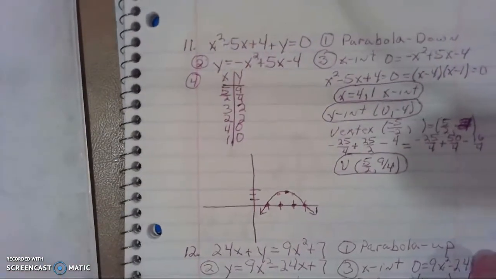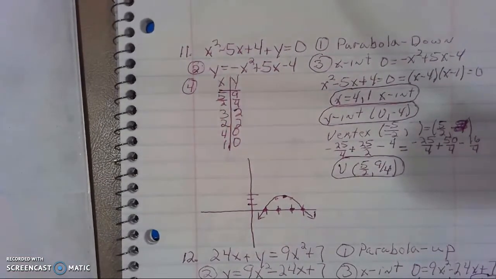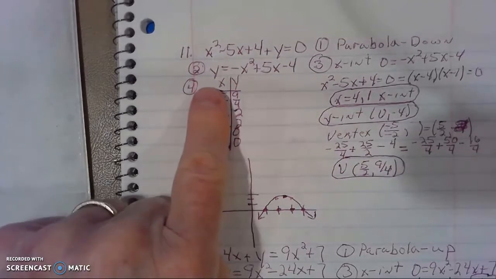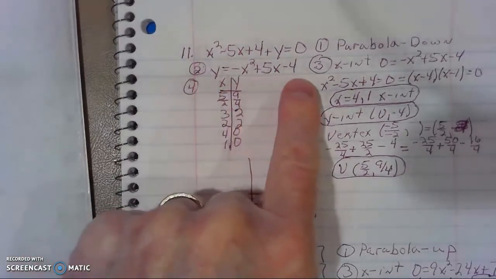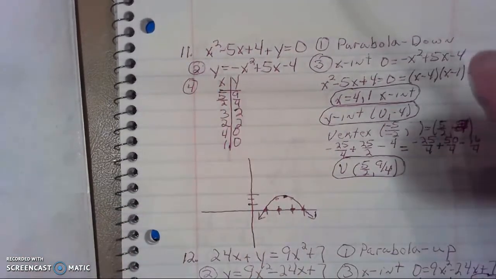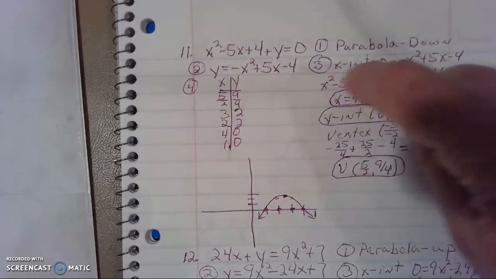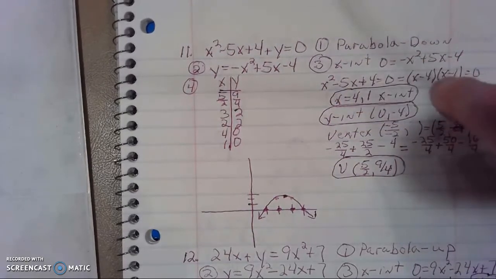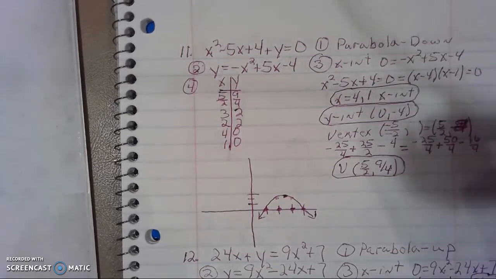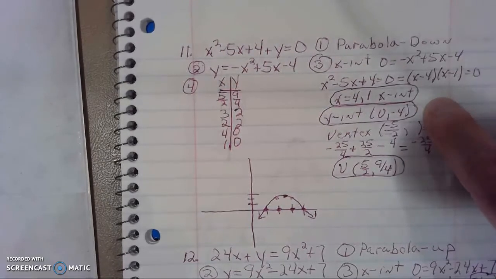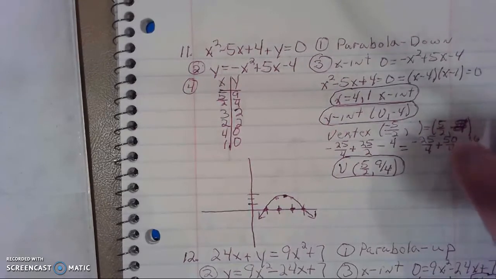Number 11, x squared minus 5x plus 4 plus y equals 0. Again, y's got to be by itself. Move the others to the other side. Then, okay, I put 0 equal to that. And then I moved all of that to the left side to change the signs. And then I factored, or you could have used the quadratic formula. X-intercepts, 4 and 1. Y-intercept, 0, negative 4.